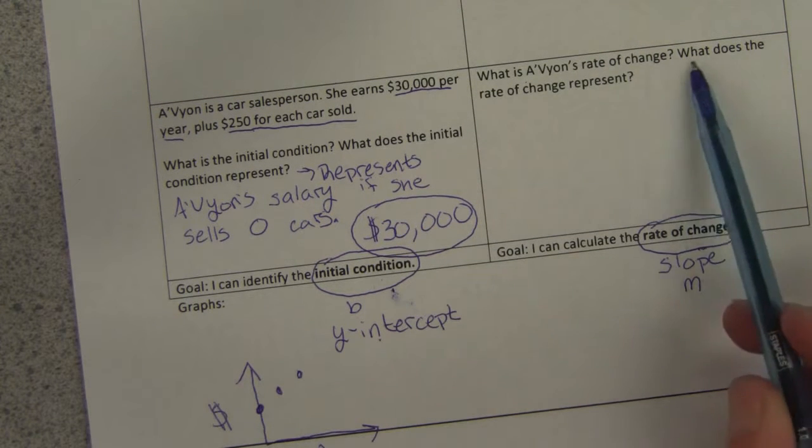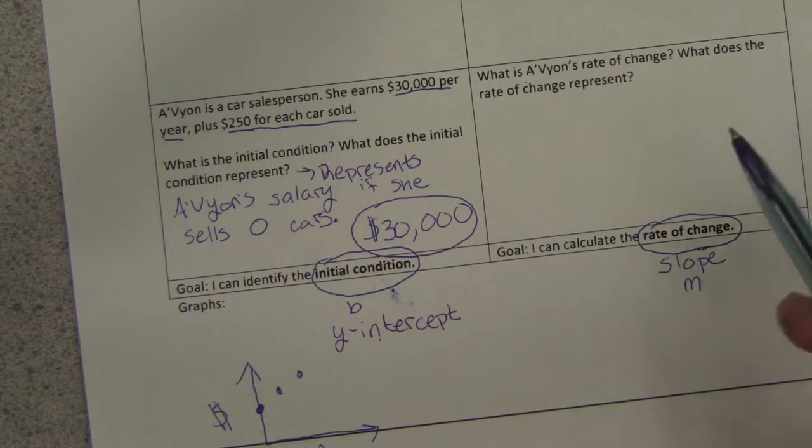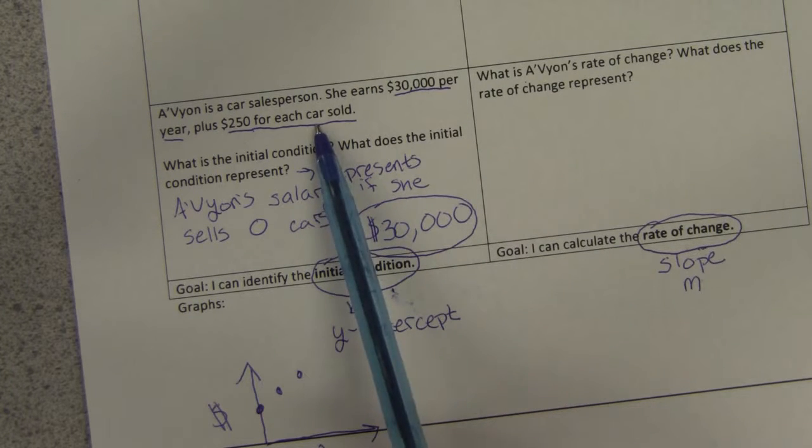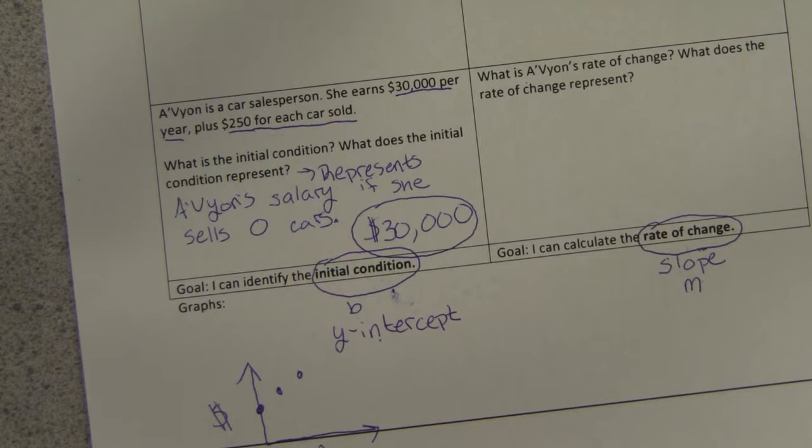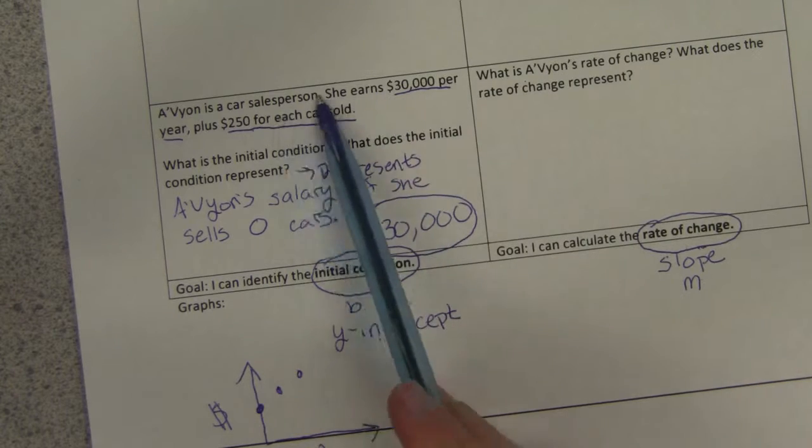So what does the rate of change represent? Well, think about it for a minute and write it down, and then I'll come back and we'll talk about it. But really write down what you think the rate of change for this problem represents in words. How would you describe it? Use some vocabulary words from the problem itself.